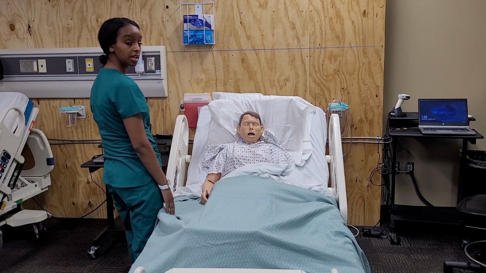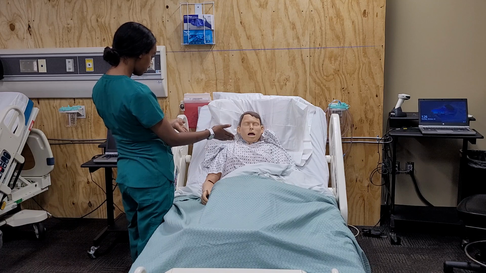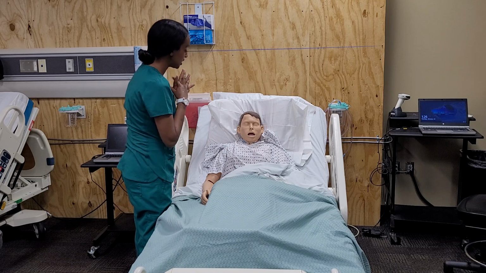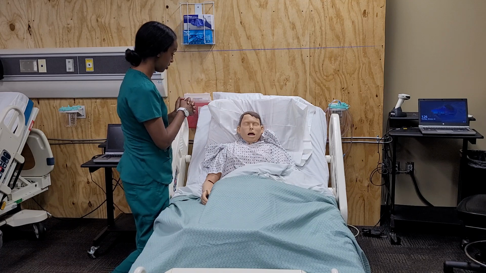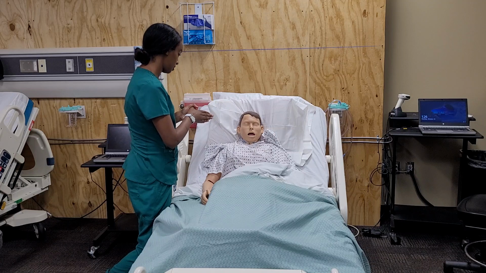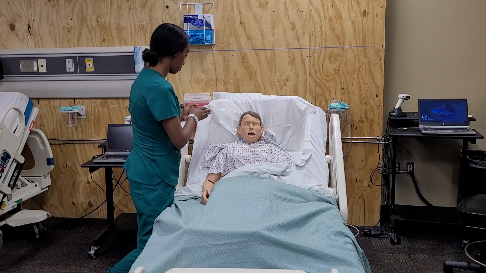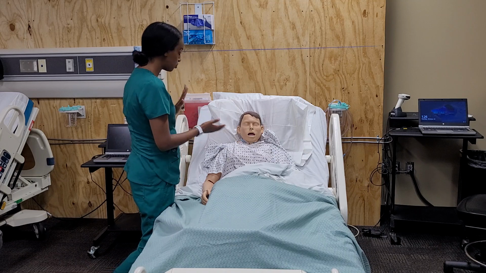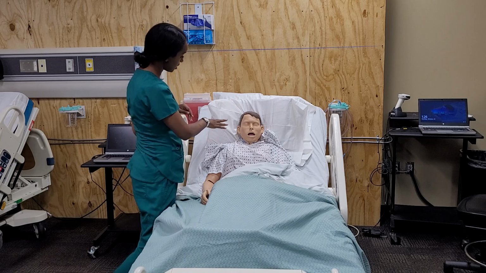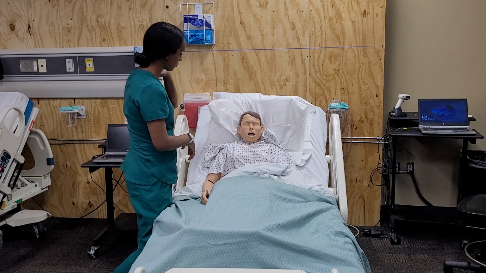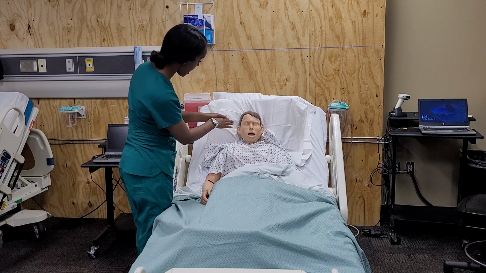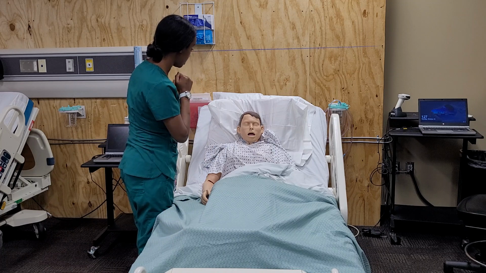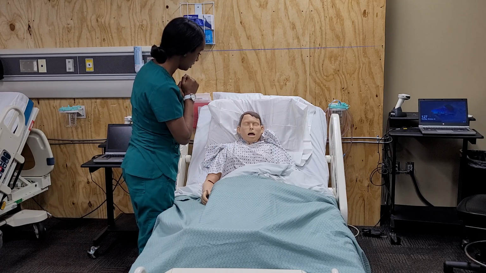So then I'm going to start by inspecting their face. The skin is a normal color for their race. Their face is symmetrical. I see no redness, no lumps, no bumps, no bruises. Hair is evenly distributed across the head. I'm going to go down. Their eyes are symmetrical. Their eyebrows, hair is evenly distributed there. They look even.